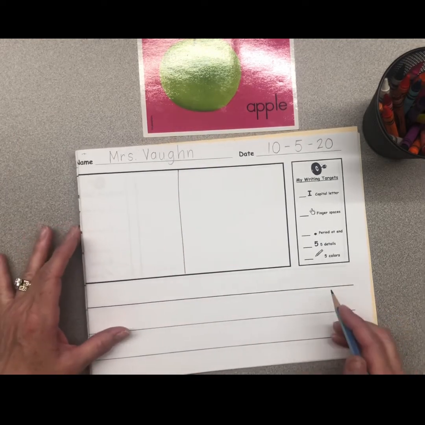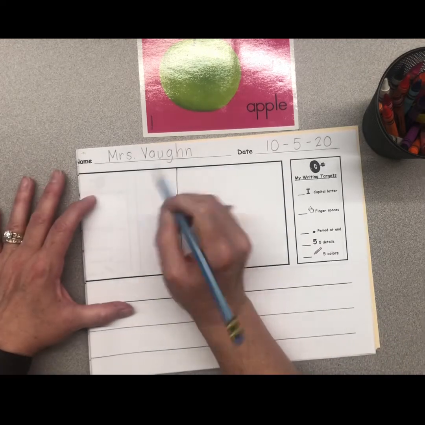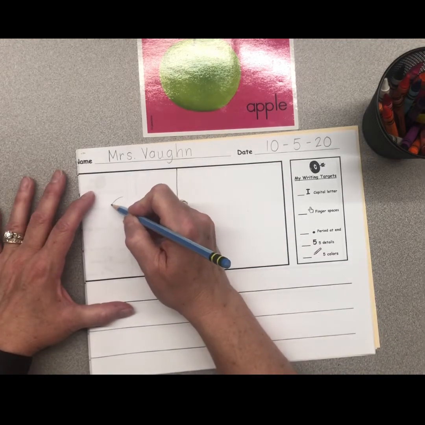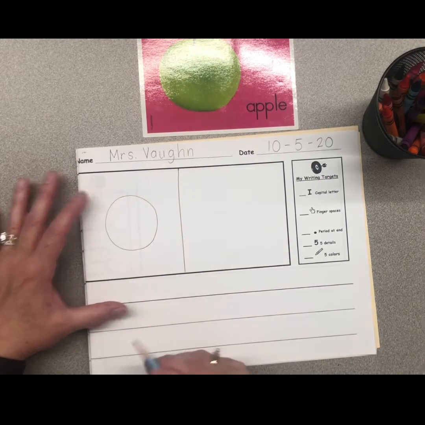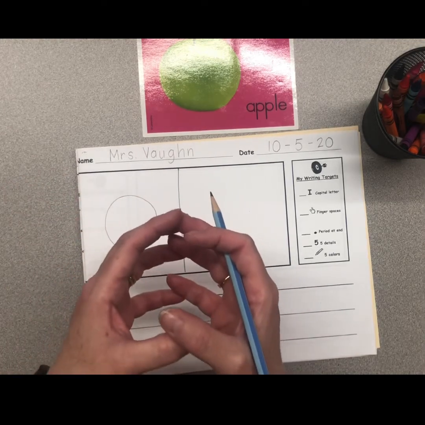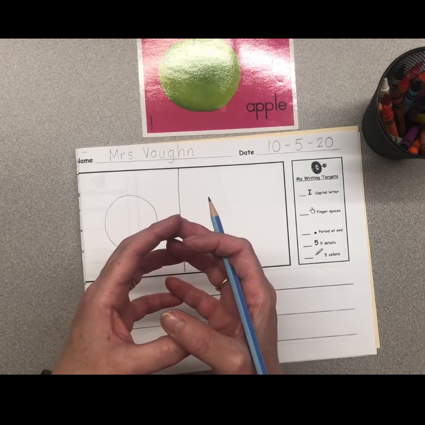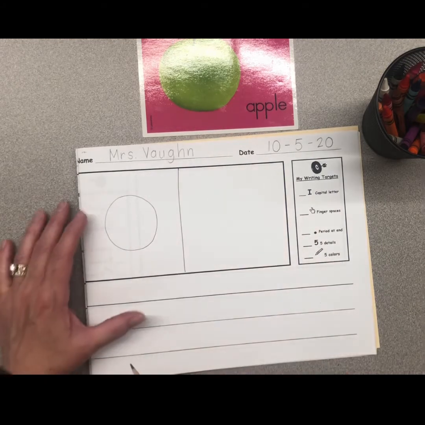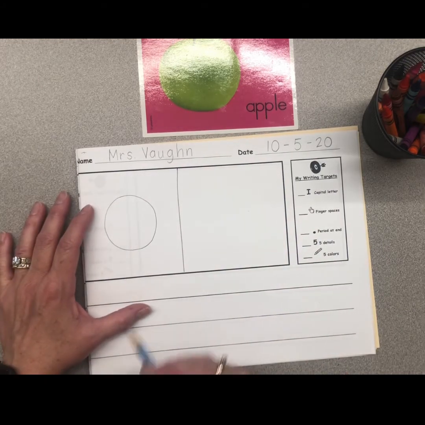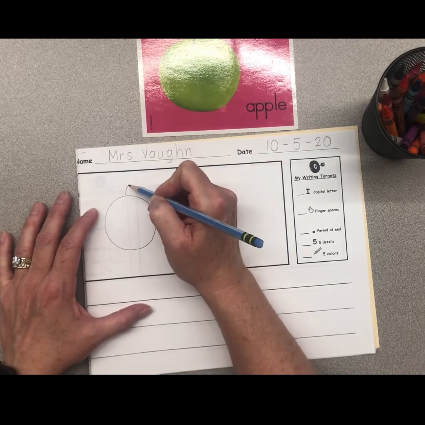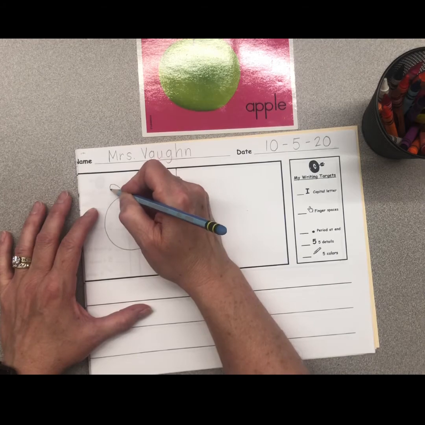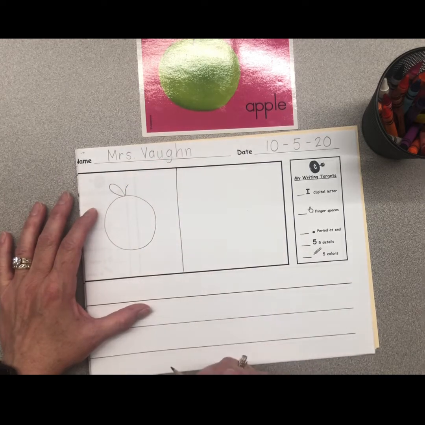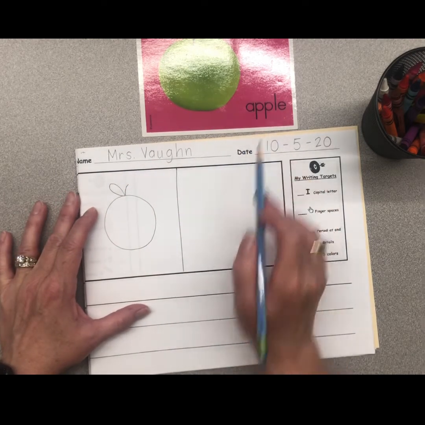It's going to be of an apple. So when I look at an apple, when I look at it flat like this, it looks like a circle. An apple is actually a solid shape that is a sphere, but here on this card, it looks like a flat circle. And then I need a little stem for my apple, and if it was hanging on a tree, it might even have a little leaf right there. And then I'm going to label apple.